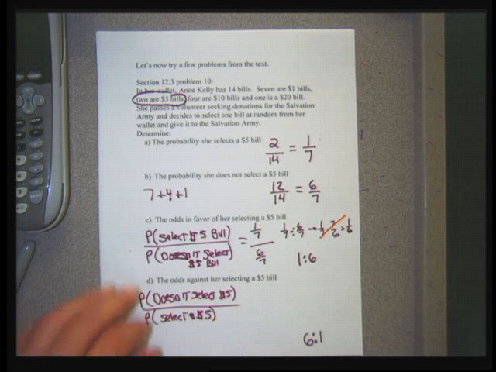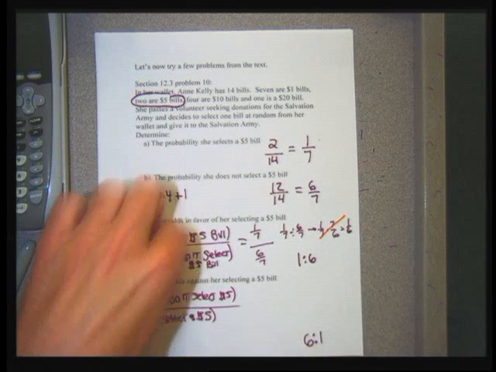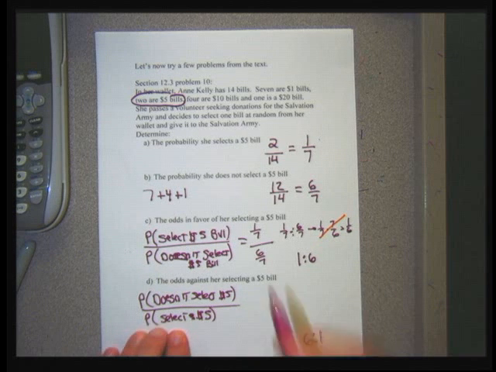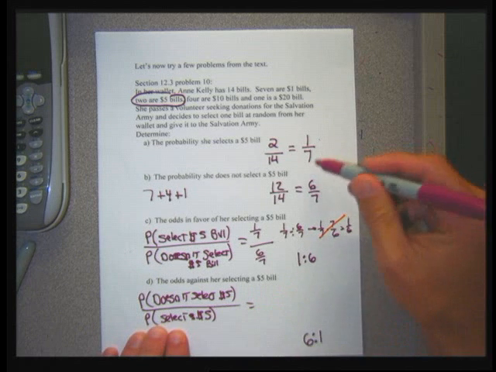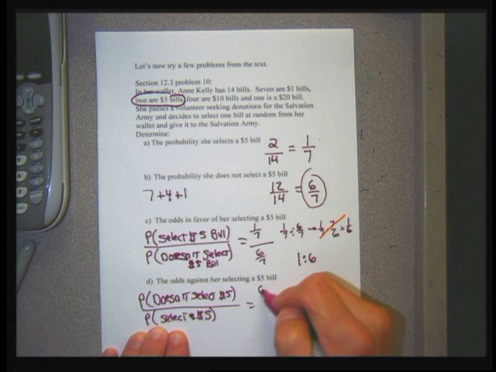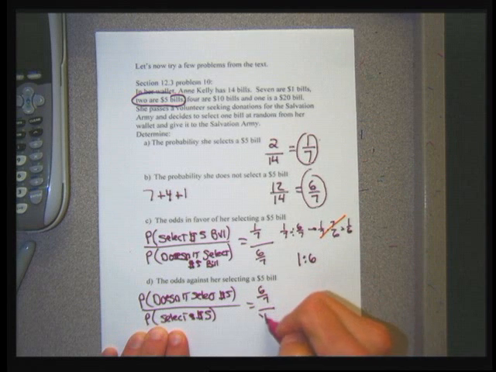So odds in favor is the probability of the event happening divided by the probability of the event not happening. The odds against are the probability of the event not happening divided by the probability of the event happening. And I have the numbers again. The probability that she doesn't select a $5 bill reduced to 6 in 7. The probability that she does select a $5 bill is 1 in 7.